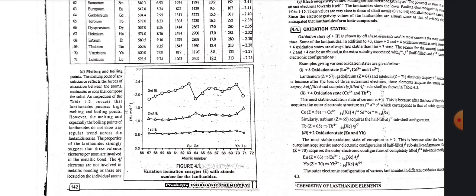Electronegativity values. Pauling defined electronegativity as the power of an atom to attract electrons towards itself. The lanthanides show low Pauling electronegativity values. Since electronegativity values of lanthanides are almost the same as those of s-block elements, it is anticipated that lanthanides form ionic compounds. Oxidation state of plus 3 is shown by all these elements, and in most cases is the most stable state. Some of the lanthanides show, in addition to plus 3, plus 2 and plus 4 oxidation states. However, plus 4 and plus 2 oxidation states are always less stable than plus 3 state.